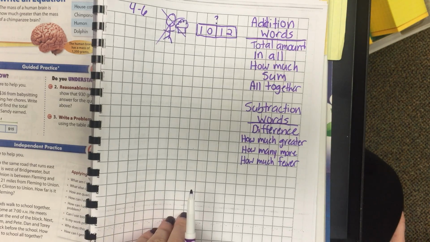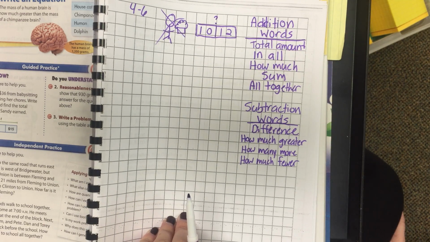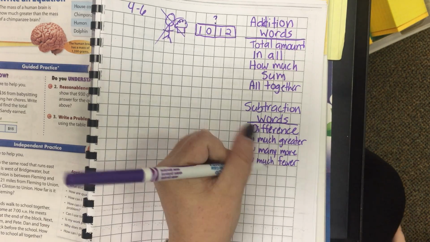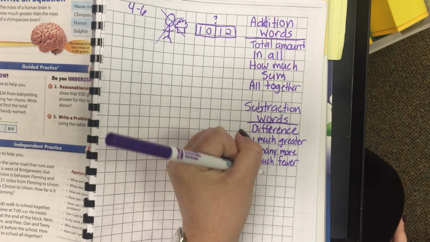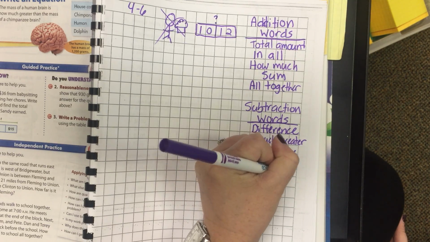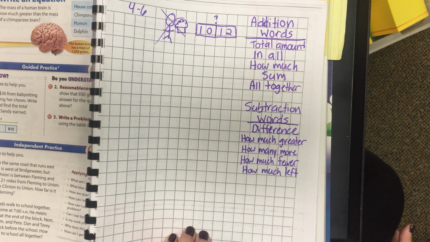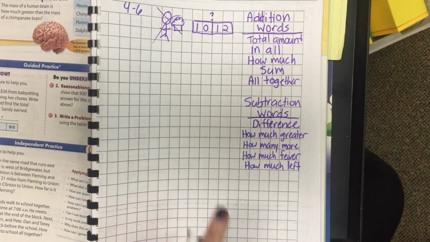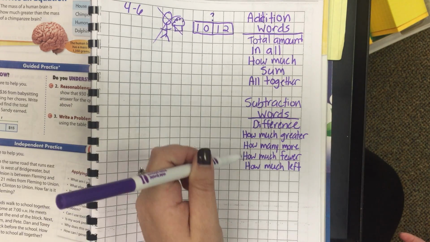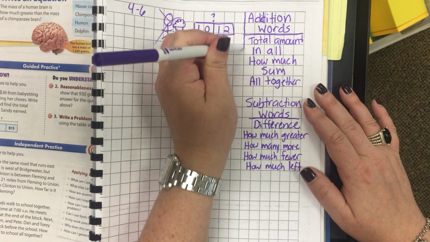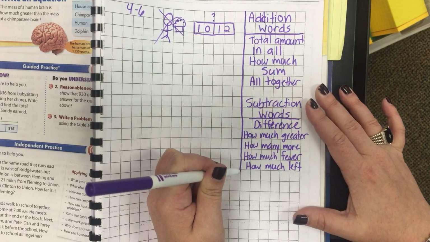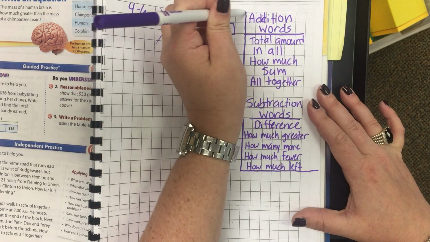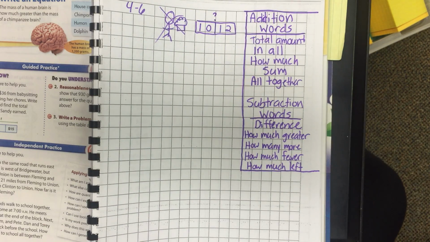Like how much is left? How much is left? Yes. Would that say that I need to be subtracting? Yes. So as we're reading through here, we'll see those words, and our brains should be able to determine, okay, that was an addition word, that was a subtraction word. That's going to immediately make your problem solving a lot easier.